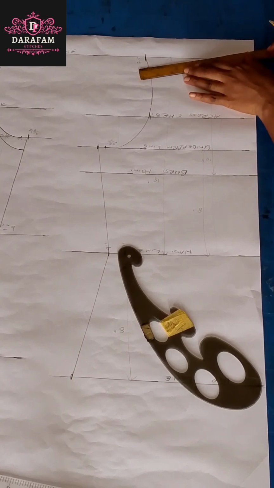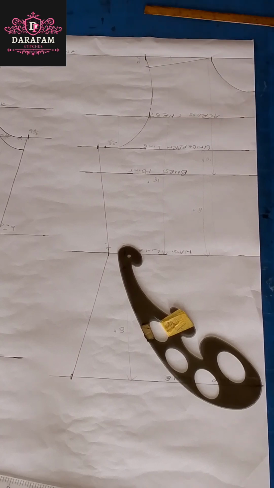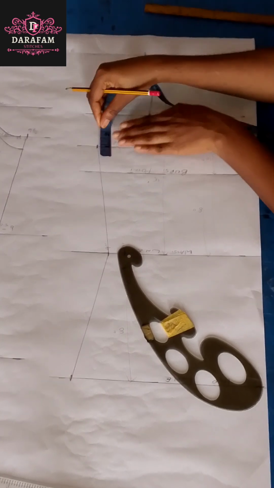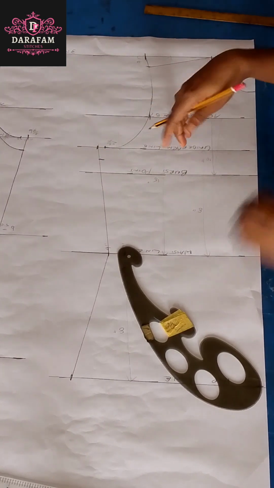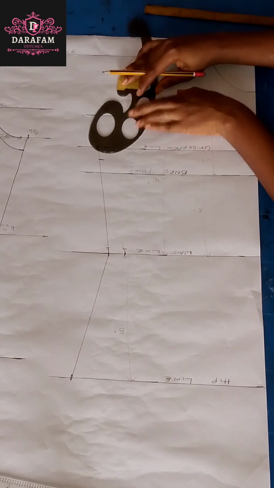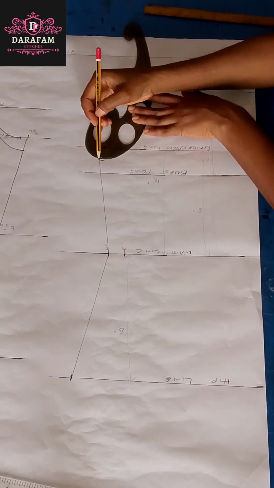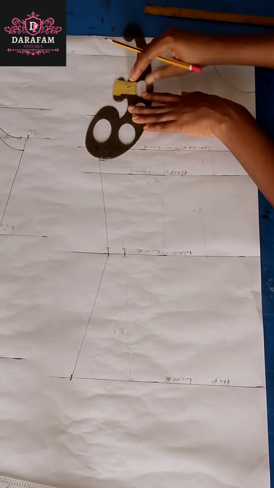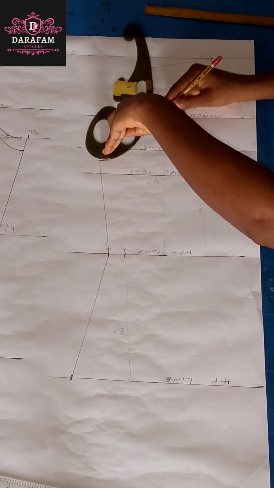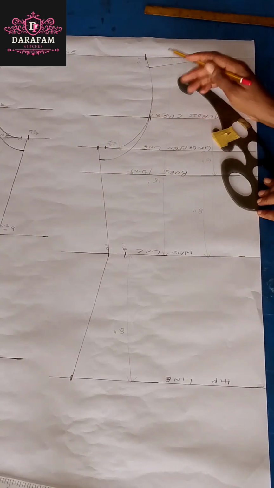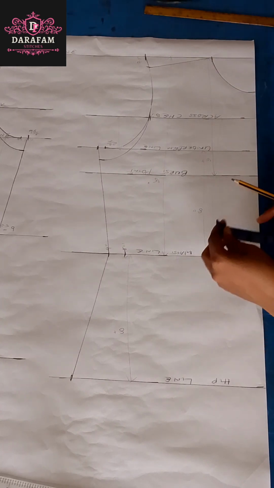So I'm bringing down the shoulder. It's 1 inch, same thing I did to the back. So I bring down the 1 inch, then take the 1 inch back to the underarm. Now I added it up there. Then I use my armhole curve to retrace the armhole line.